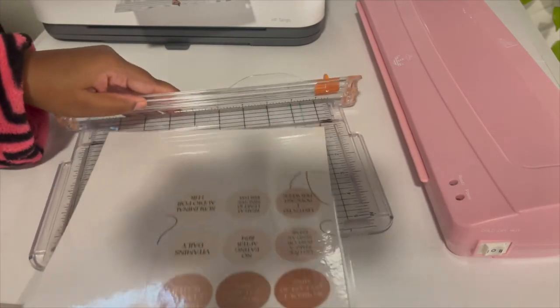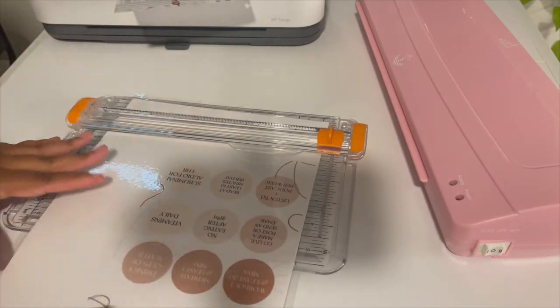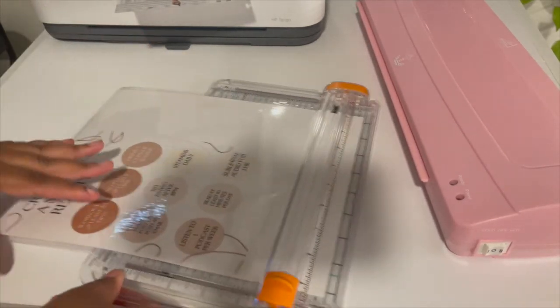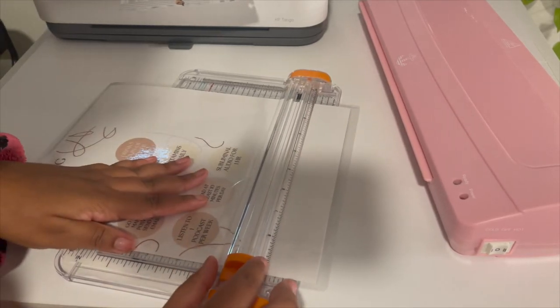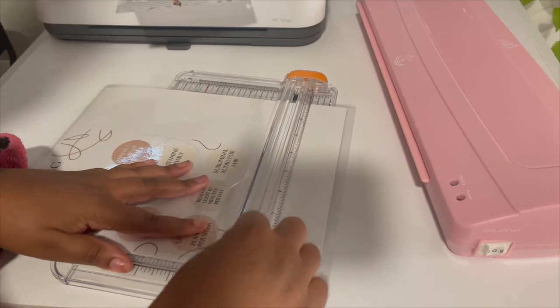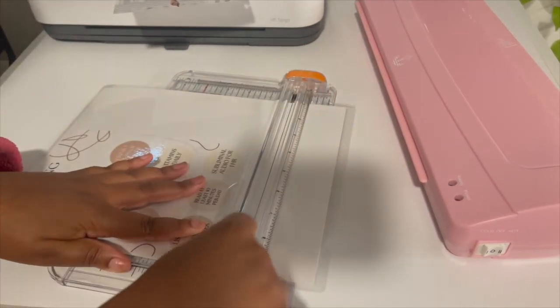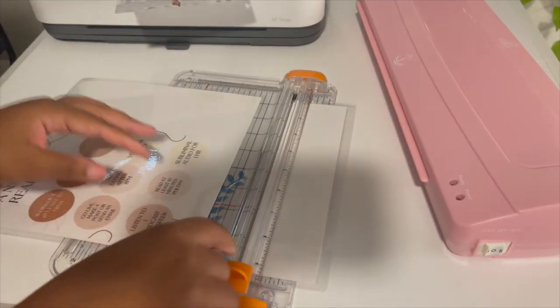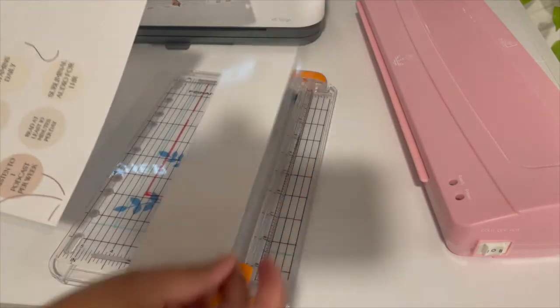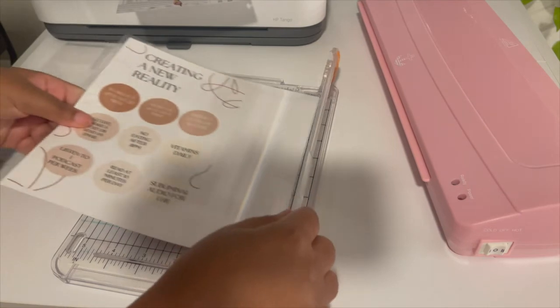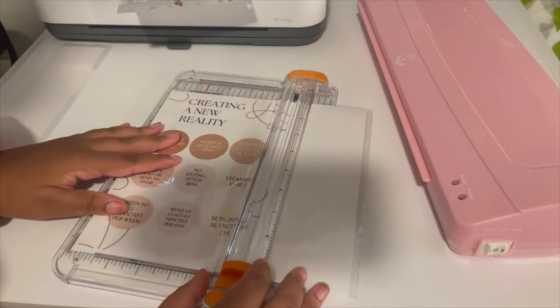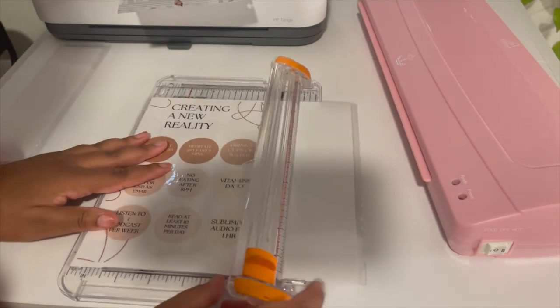But anyway, I'm going to cut the bottom first, just because by the length of this cutting board, I couldn't really do it any other way. So if you do have a small cutting board, we just start at the bottom and make sure you go back and forth a couple times because this is very thick to cut. So you just want to make sure that you aren't picking it up prematurely.